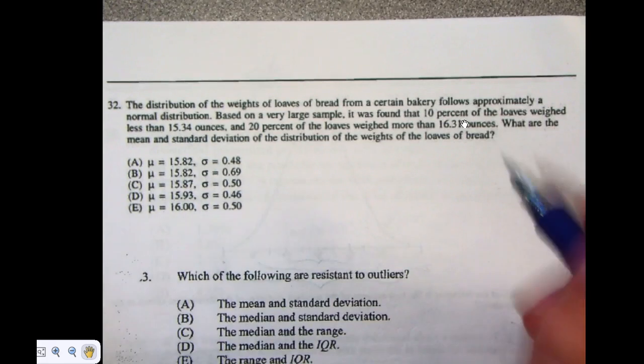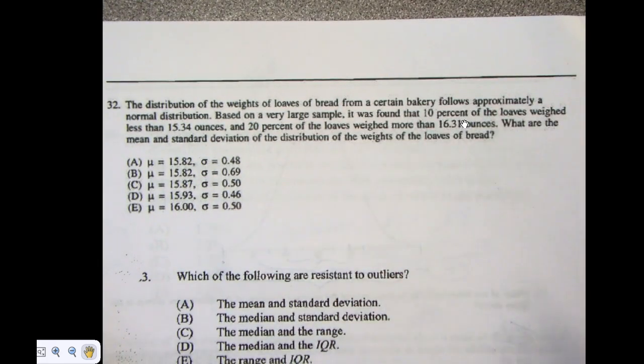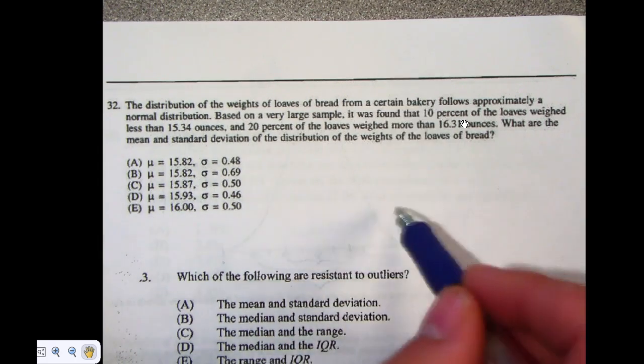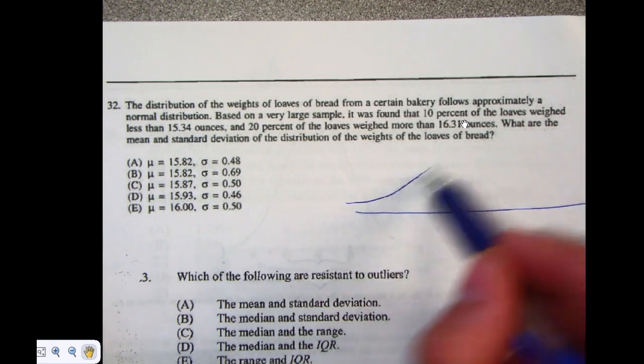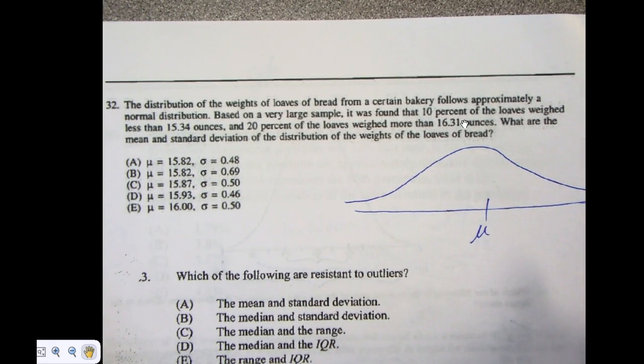So 32. Okay. Let's see what we got here. I'm not even sure how I'm attacking this yet. I'm just drawing stuff.